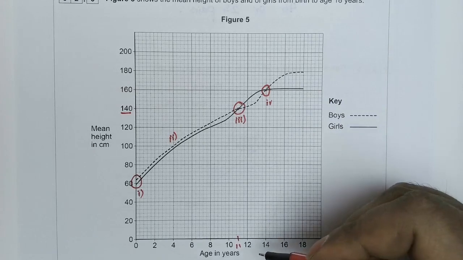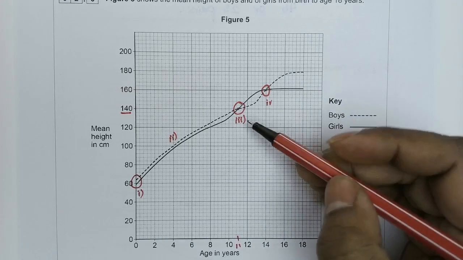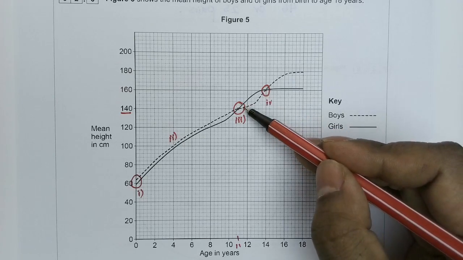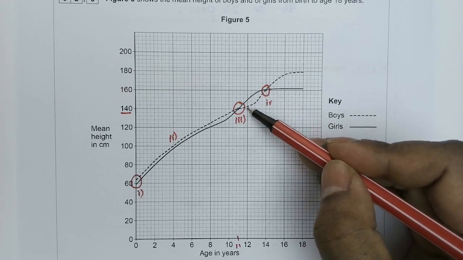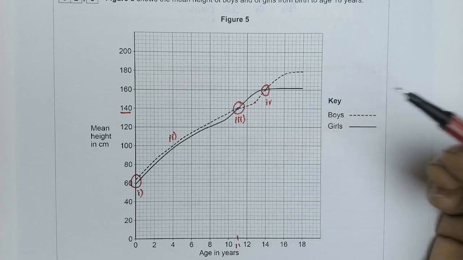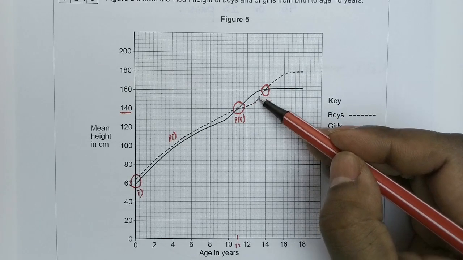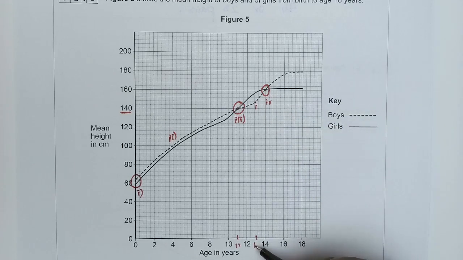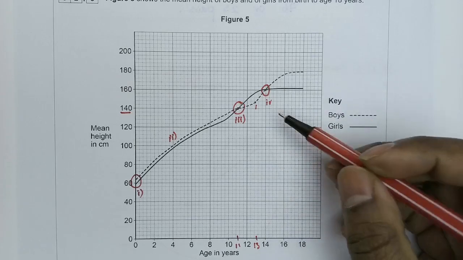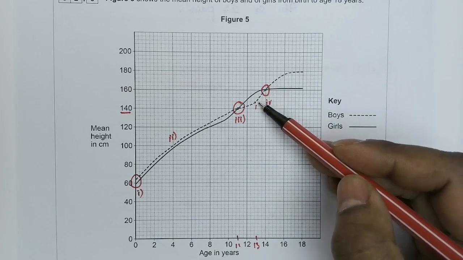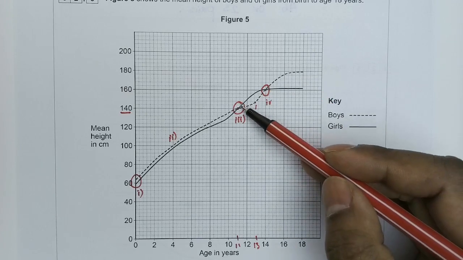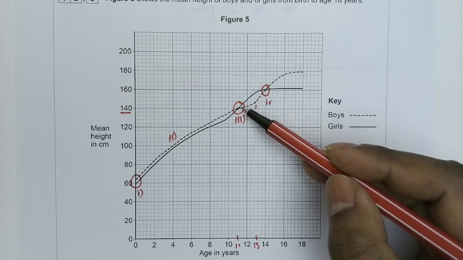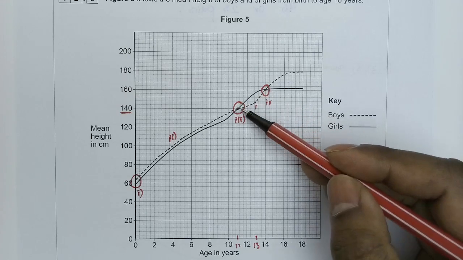Now, what's happening between 11 and 14 years old? Girls have now overtaken the boys, so they have a faster rate of growth than the boys. The boys are starting to grow faster at around this age, which is about 13 years old. So in terms of a growth spurt, boys start to grow much faster after they're 13, whereas girls start to grow around 11 years old. So they're having a growth spurt well before the boys.